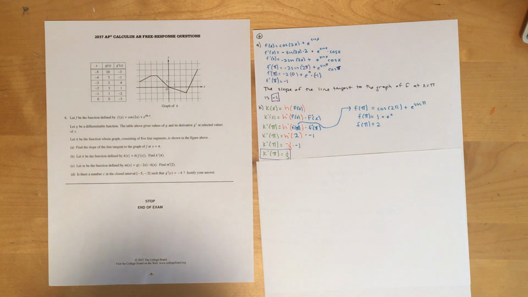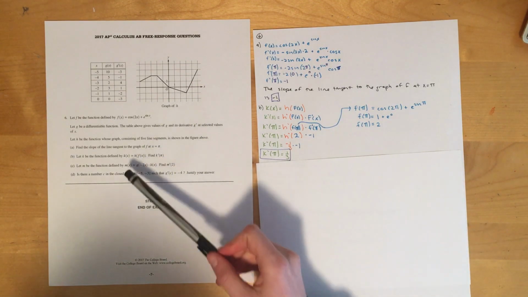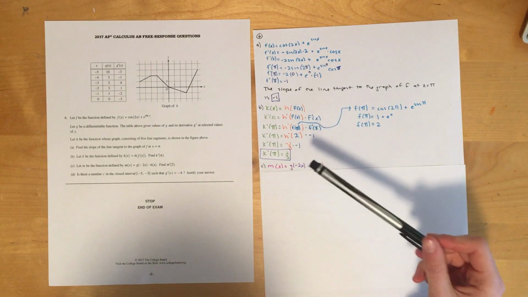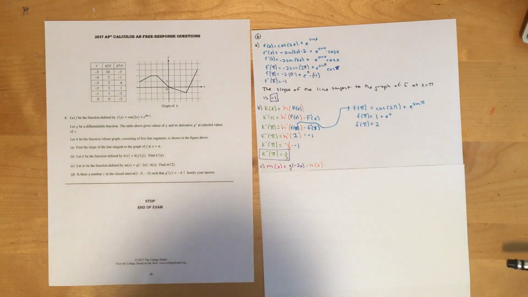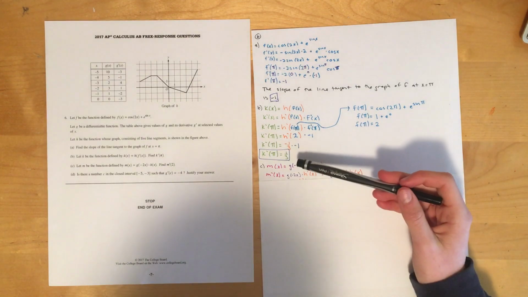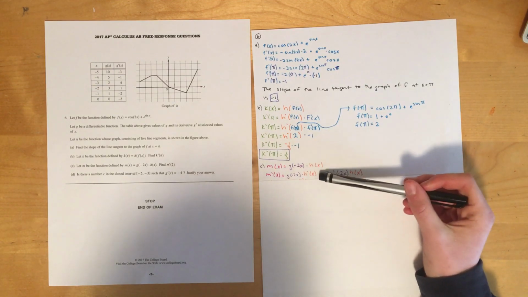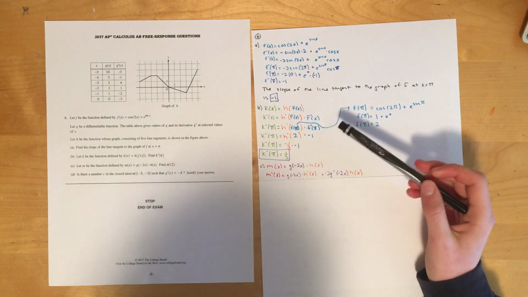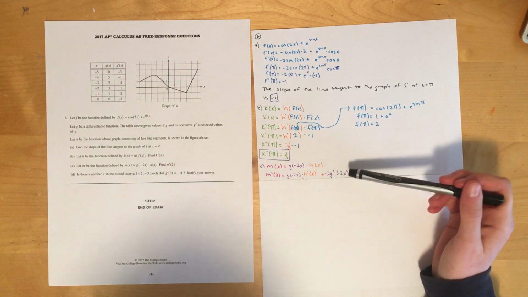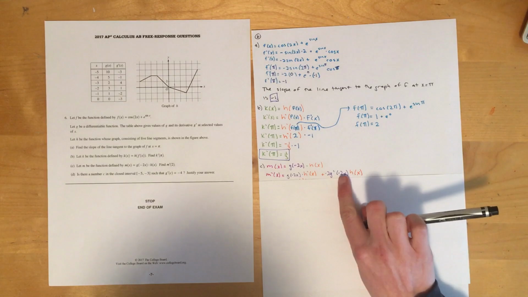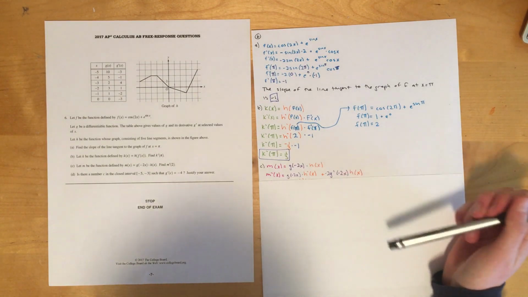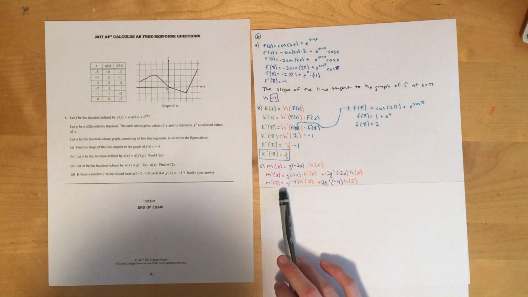C asks, let m be the function defined by m of x equals g of negative 2x times h of x. Find m prime of 2. So as I just said previously, what we're going to do is write what m of x equals, and then use the multiplication rule of derivatives to find the derivative. So what I did was g of negative 2x times h prime of x plus the derivative of g of negative 2x, which is g prime of negative 2x times negative 2, because you have to include the derivative of the inside, times h of x. And then I simply plugged in 2.